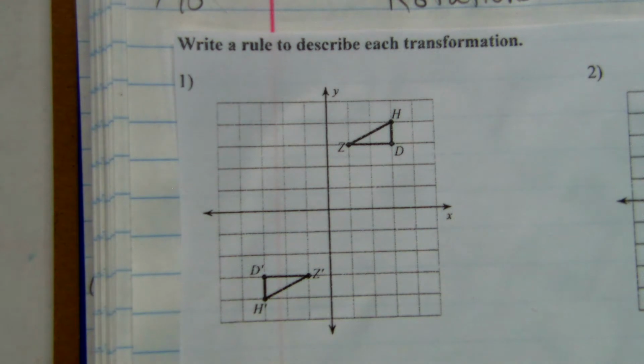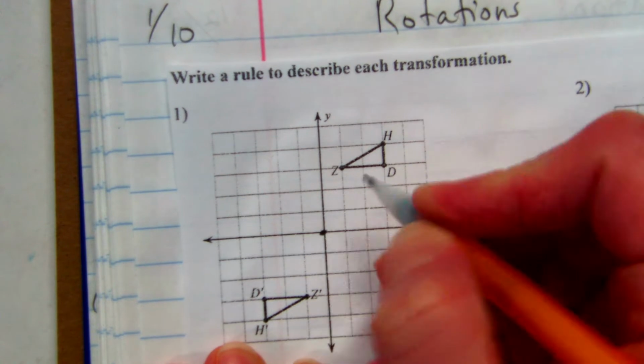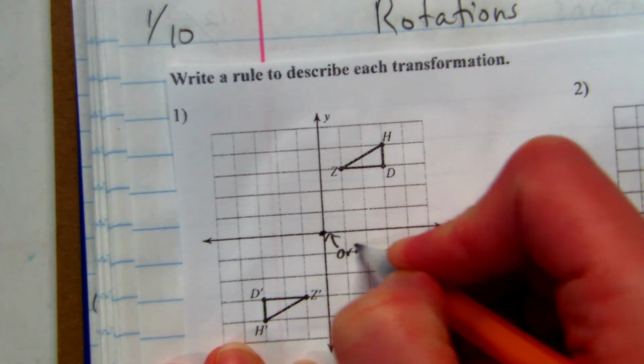Okay, so we're going to look at rotations in the coordinate plane today. And we've talked about rotations before. We've talked about using degrees to describe rotations. What we're going to look at are rotations that are centered on the origin. So if we're looking at number 1, the origin is right here where the x and y axis meet.